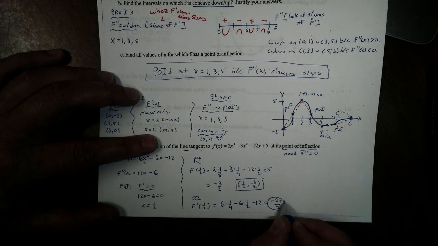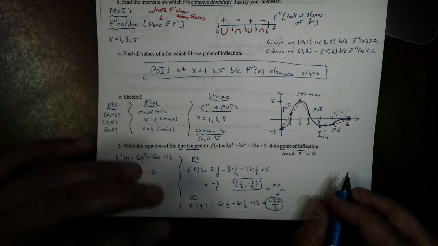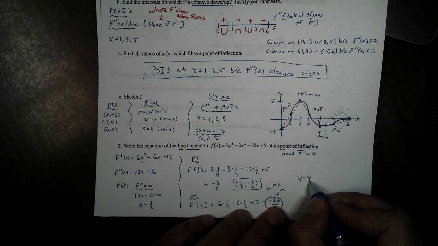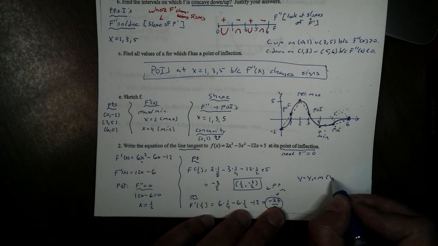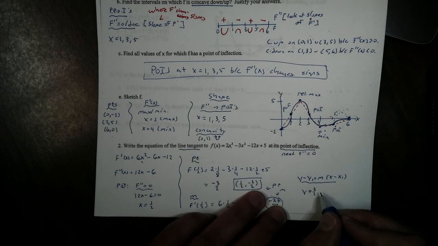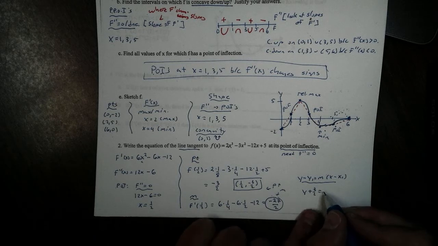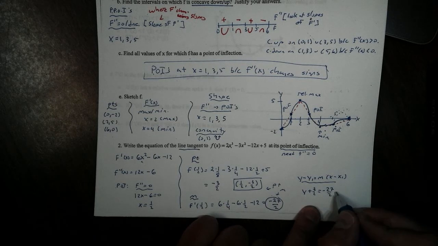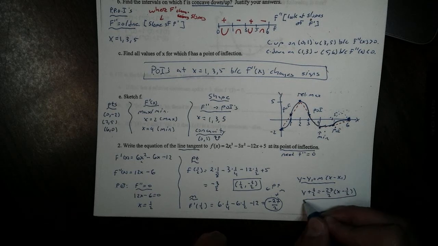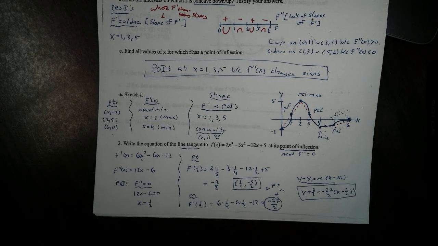So there's our slope. So we have our point and we have our slope. To write our tangent line, remember it's going to be y minus y1 equals m times x minus x1. So we would get y plus 3/2 equals negative 27 over 2 times x minus 1/2. And there's our tangent line right there.